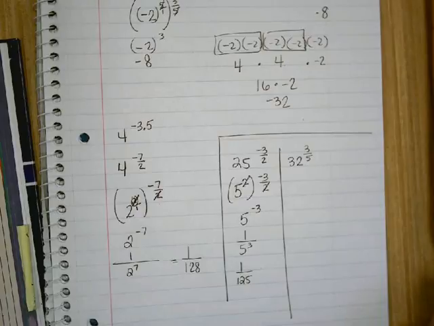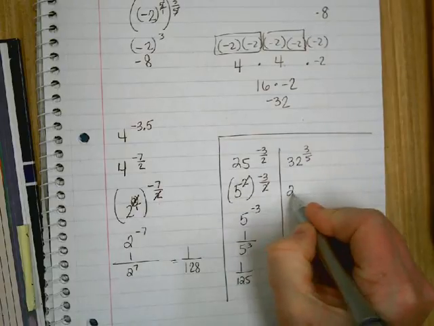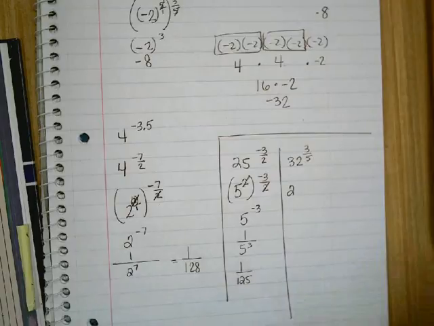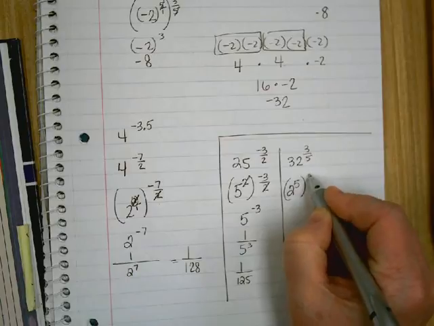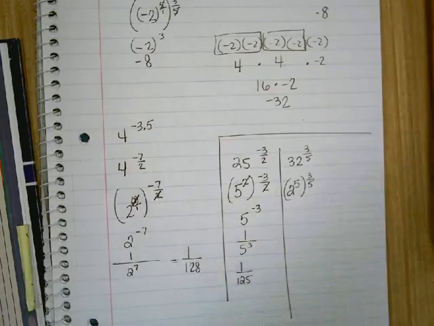How many times do you multiply the number 2 together to get 32? 5. Okay, 32 has to be broken down into something to some power. 4 won't work, and 3 won't work, and that's the only number it will be.